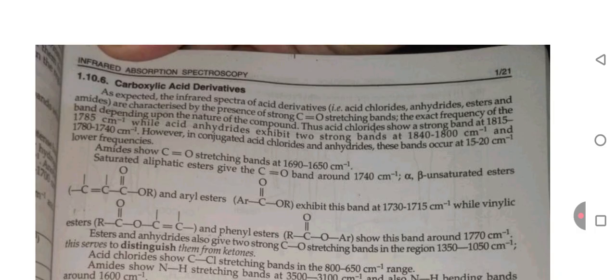to 1740 cm inverse. However, in conjugated acid chloride and anhydride, these bands occur at 15 to 20 cm inverse lower frequency. Amide shows a carbon double bond oxygen stretching band at 1690 to 1650 cm inverse. Saturated aliphatic ester gives the carbon double bond oxygen band around 1740 cm inverse. Alpha beta unsaturated ester and aryl ester exhibit this band at 1730 to 1715 cm inverse, while vinylic ester and phenylic ester show this band around 1770 cm inverse.